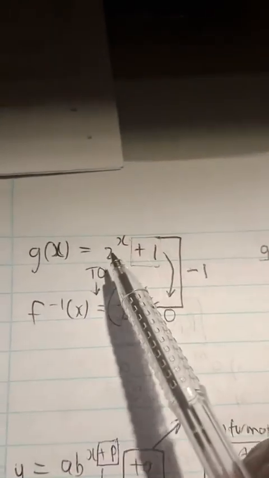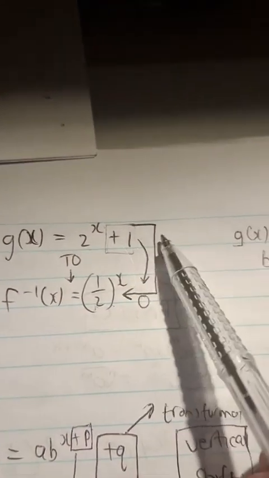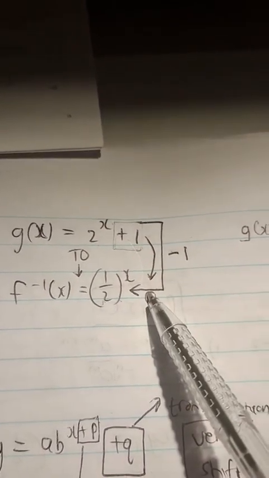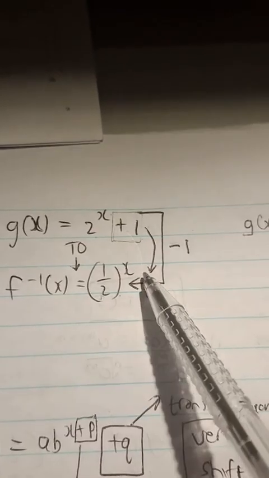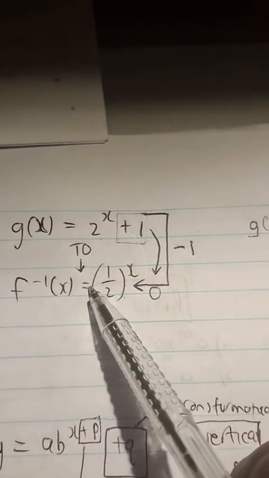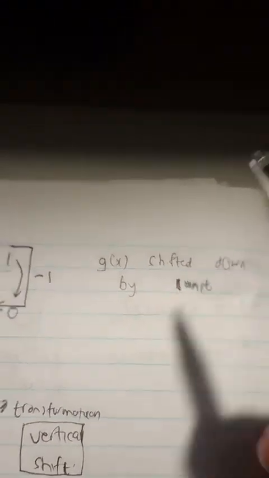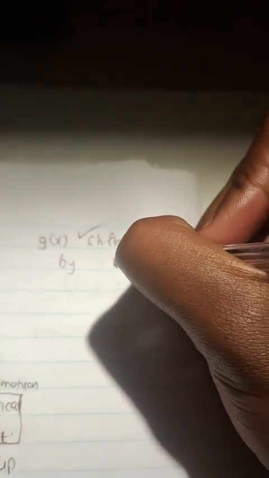If it was +1 and we subtract 1, we get that 0 that is there for this function. So G shifted down by 1 unit. That's the first thing that happened. Are we together with that one?